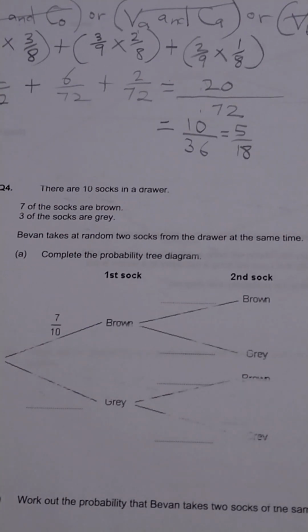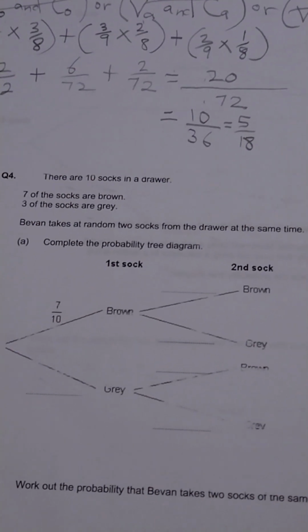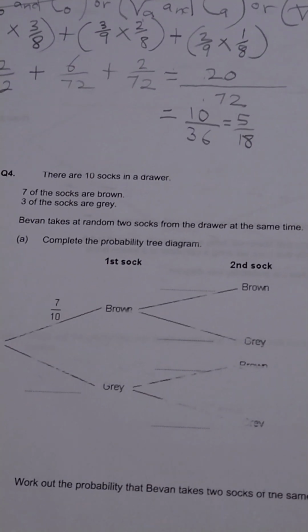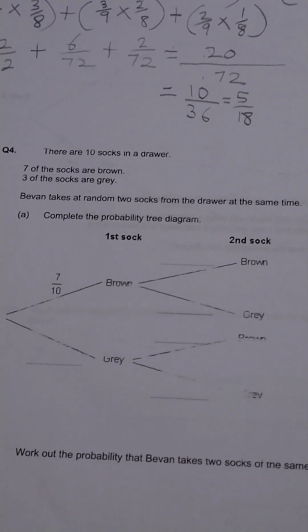So we are carrying on with probability, which is the probability tree. In the last session we went through question 1, 2 and 3. So today we're on question 4.